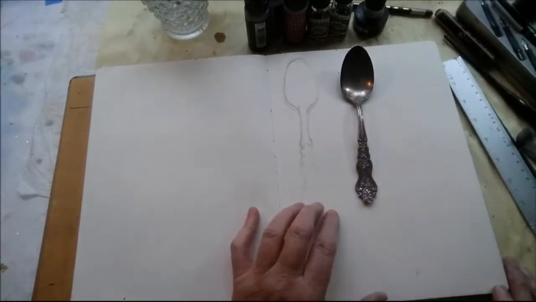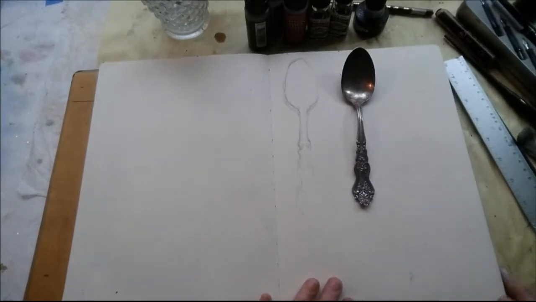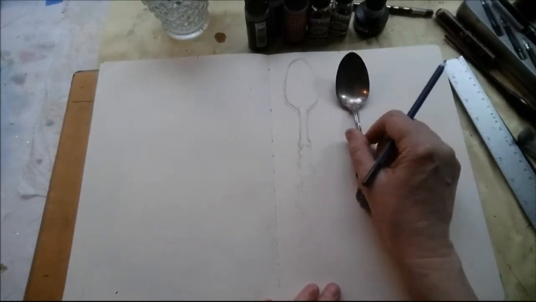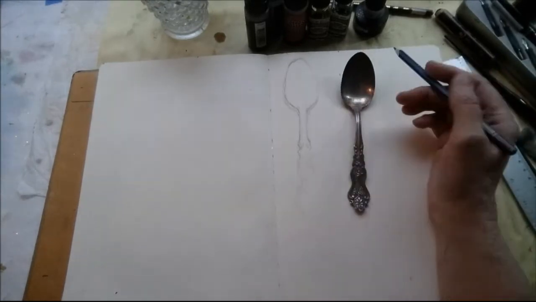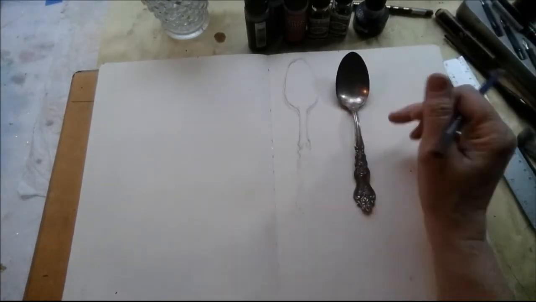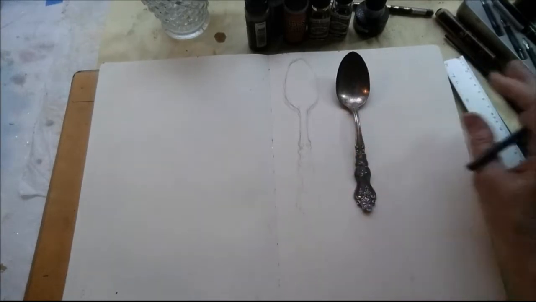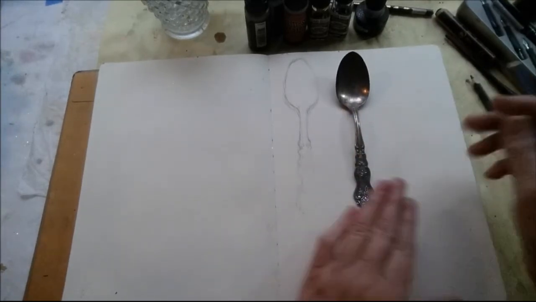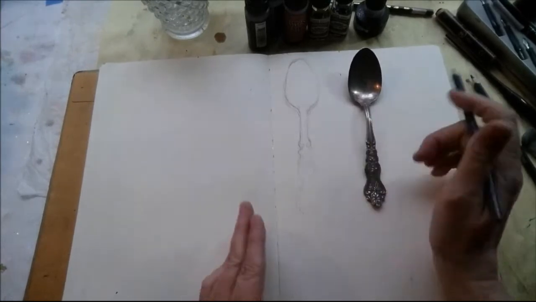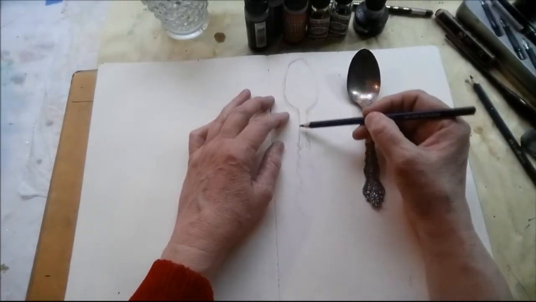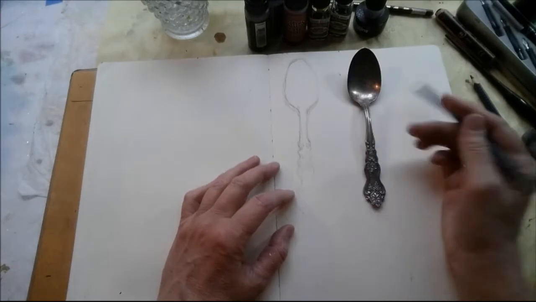I'm not trying to be totally realistic in here, but I'm trying to draw what I see, represent what I see, express what I see on the paper. That expression most likely will not be photorealistic, because even here I've got this angle.